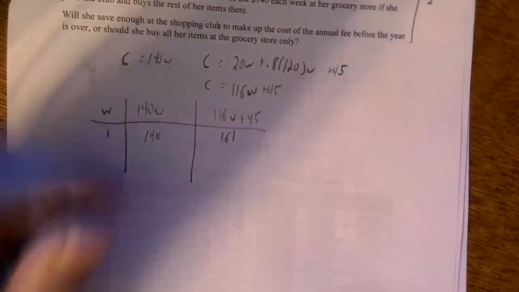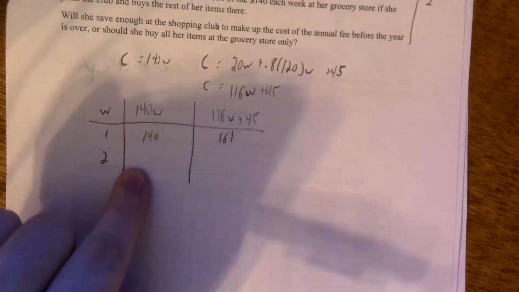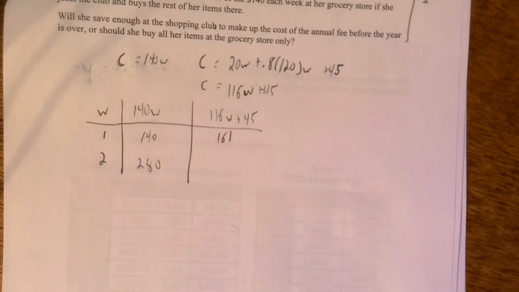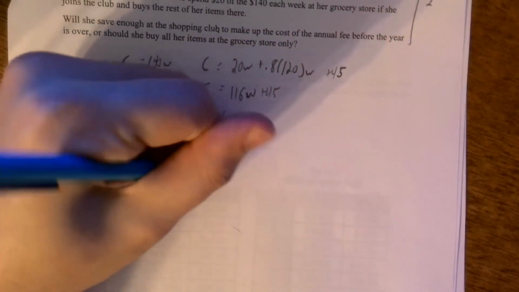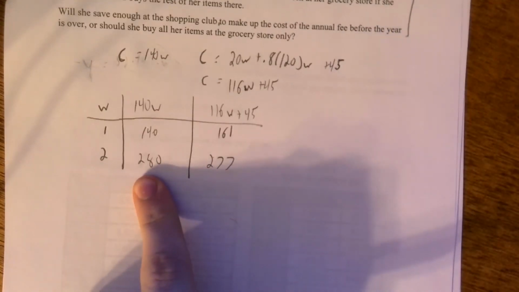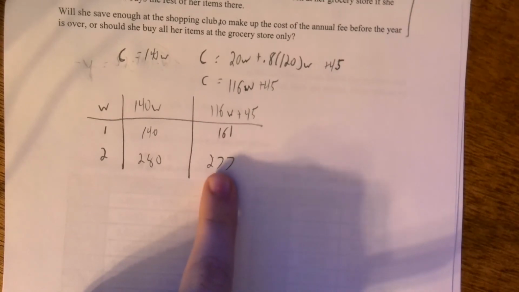So for the first week, it's definitely cheaper to buy this option. But what about for week 2? Well, that's pretty easy. This one's going to be $280 for that week. And how much is it going to be over here? Well, 116 times 2 is 232 plus 45. We'll have 277. That's interesting because now we're actually less than the price over here, right? So for the second week, it's cheaper to do this one over here.